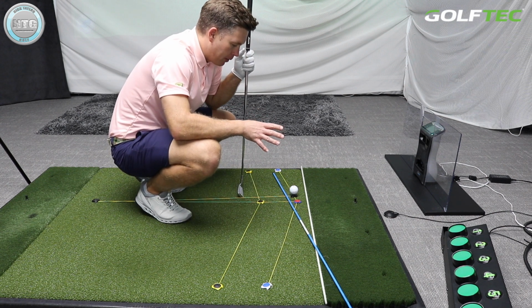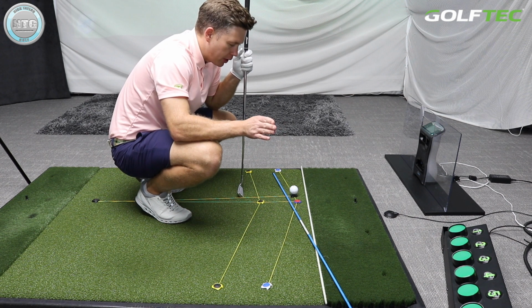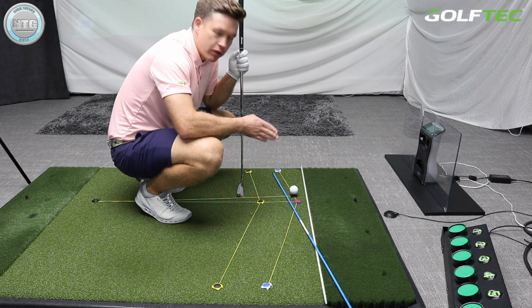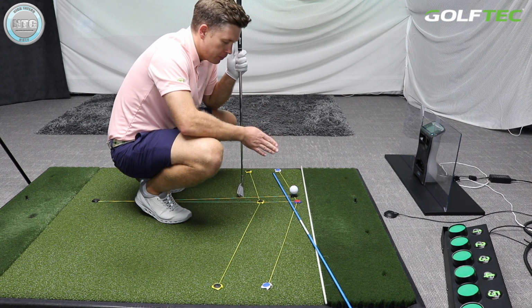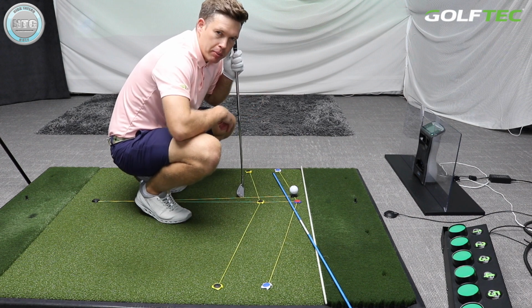We're actually going to talk about how we can shift this grid and hit a fade in a slightly different way. But first of all, let's hit a shot from a normal position, and then we're going to place the ball position just forward of centre and see what happens to the club path.